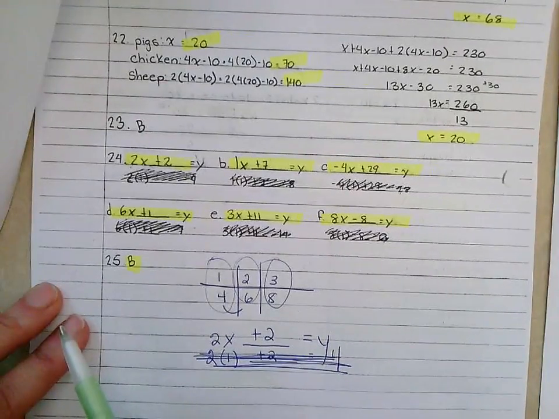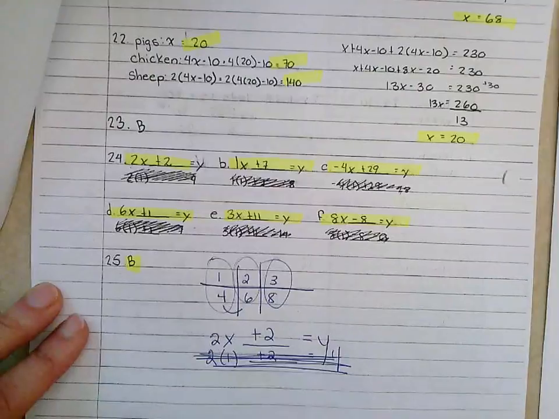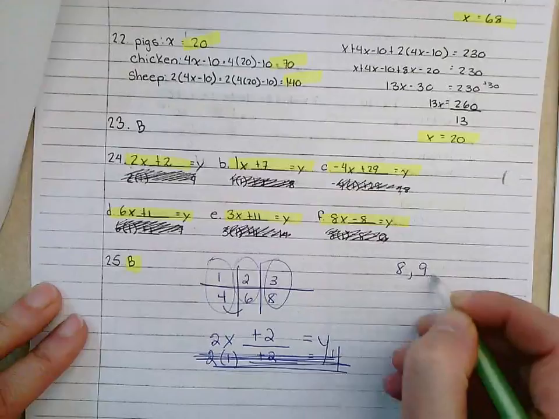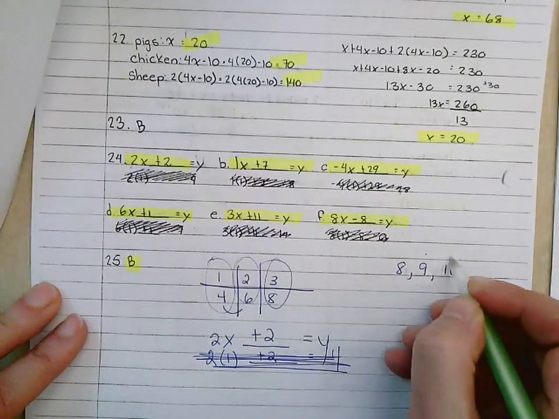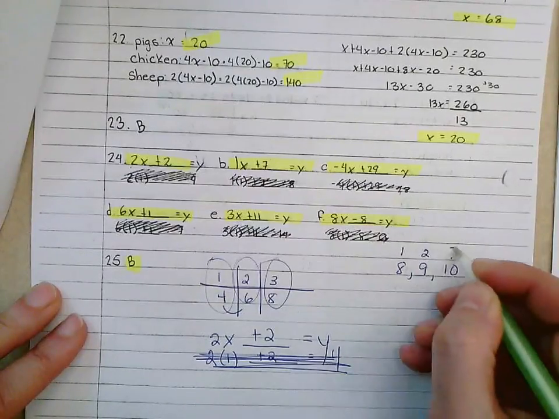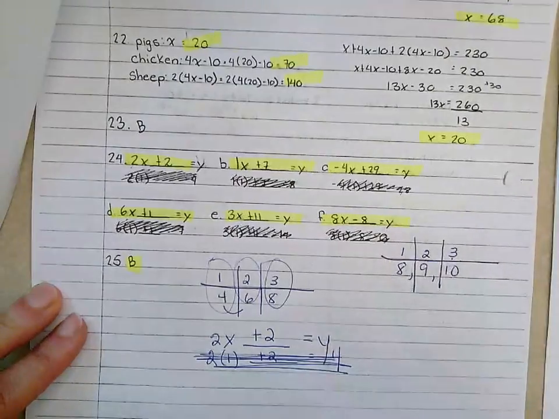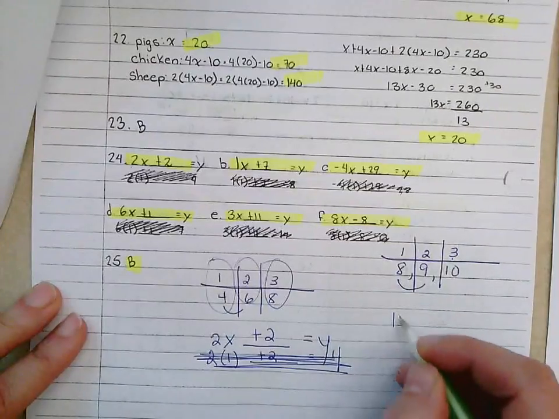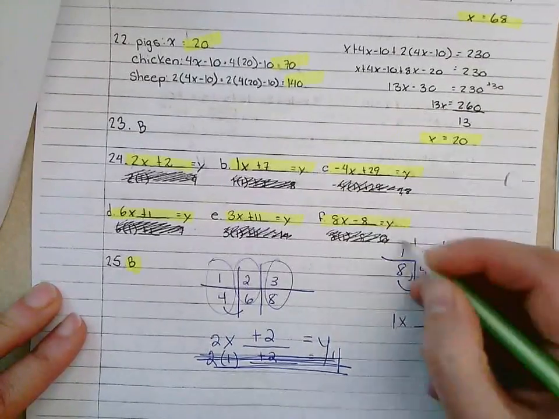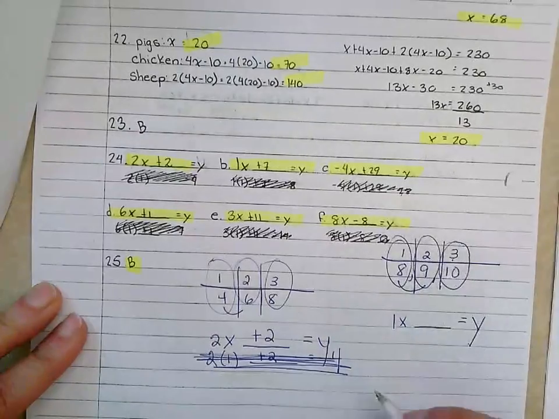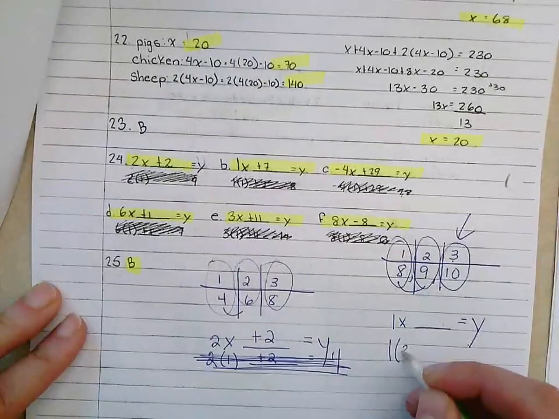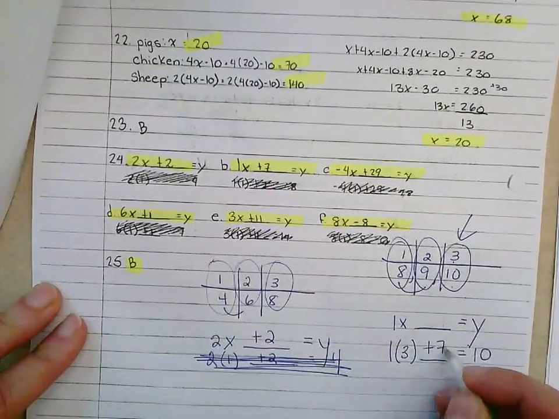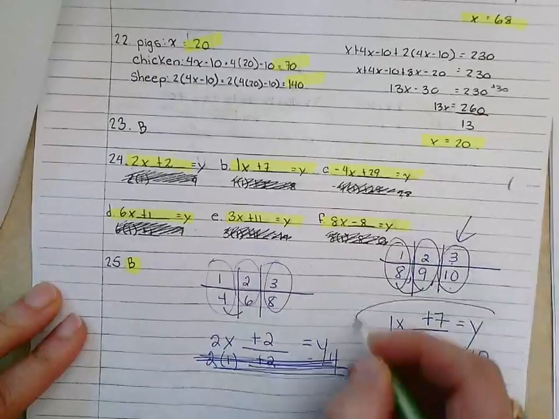Would you like me to do another one? Yes? Let's do letter B. 8, 9, 10. What do we write on top here? 1, 2, 3. This becomes what it looks like. What's the difference? 1x equals y. Any coordinates will give us the right answer. Let's use these. 1 times 3 has to give us a y that equals 10. So plus 7 is what's missing. So plus 7. This is my rule.